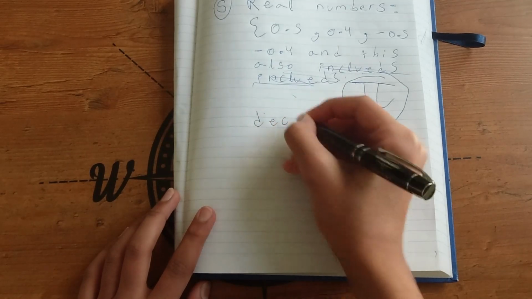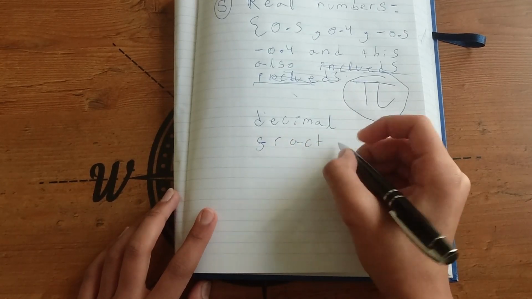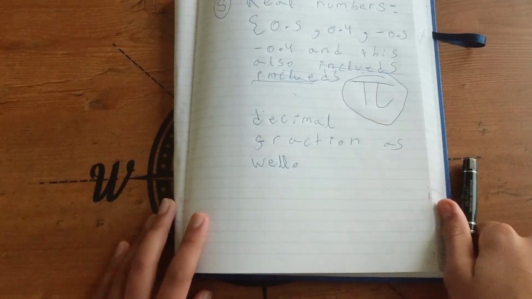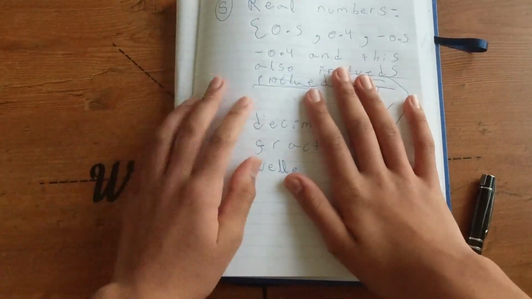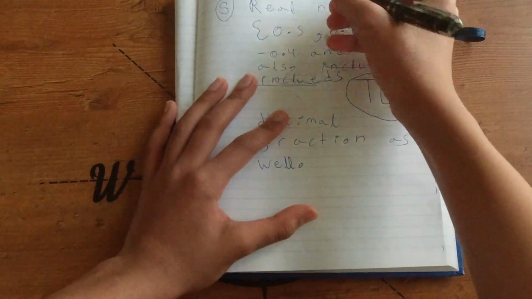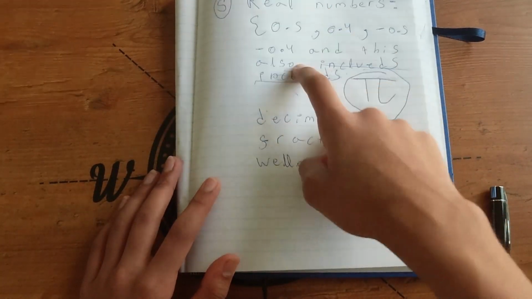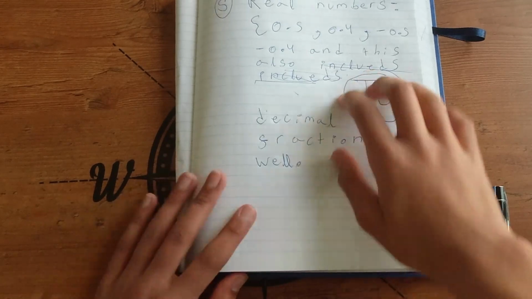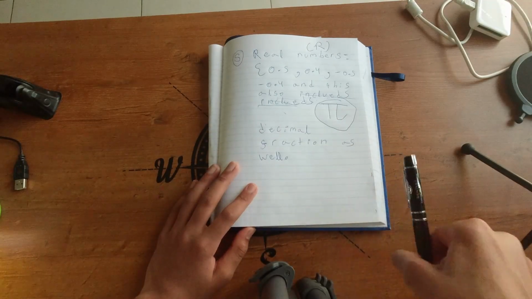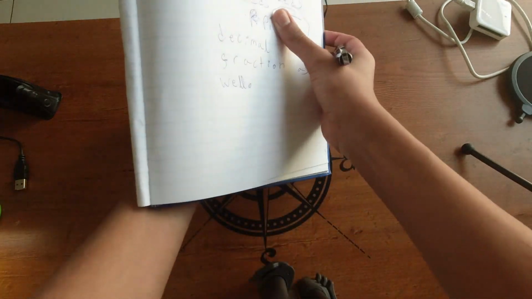Decimal fractions as well. Yeah, a lot of things on the real number side, but that's all of them, guys. So let me just go through all of them quickly. Real numbers, number 5, also known as R. Real numbers are R in short form. Real numbers are numbers that include float values, or should I say decimals, and they include fractions with decimals, and they include pi. And I'll be doing a tutorial on pi soon as well. And that's number 5.